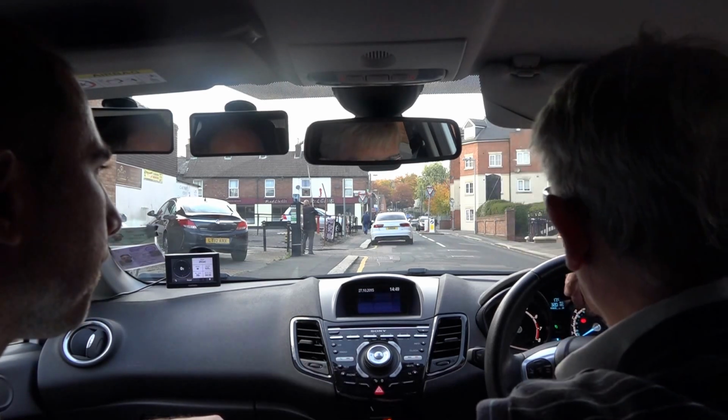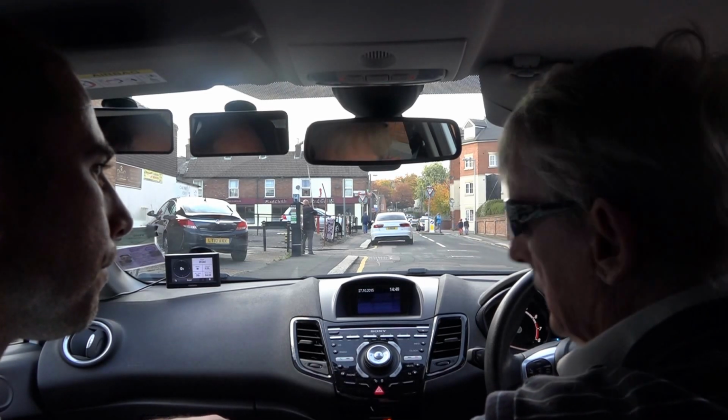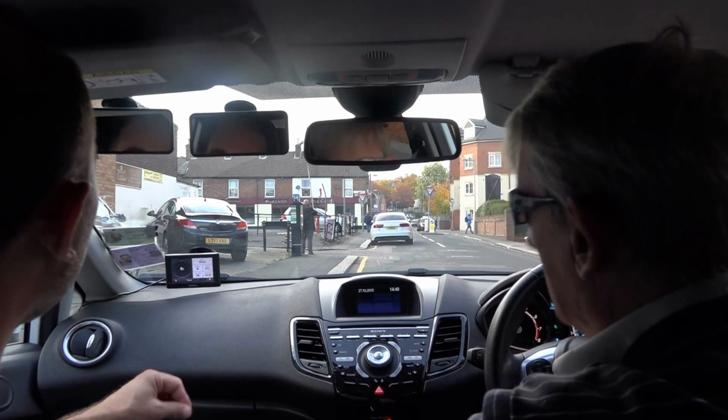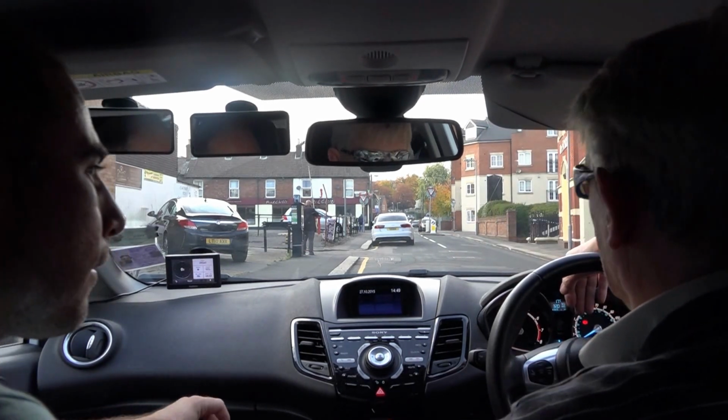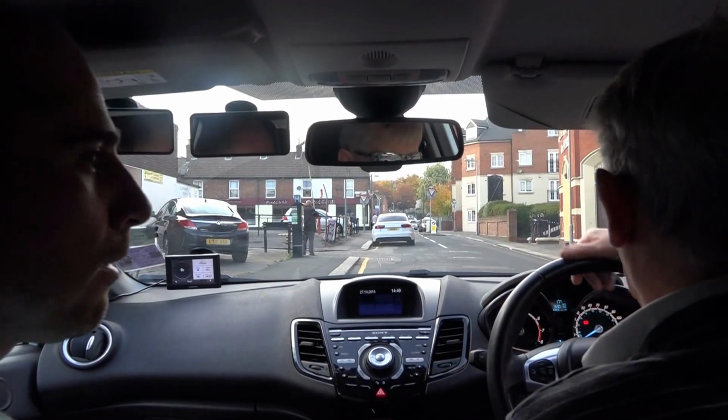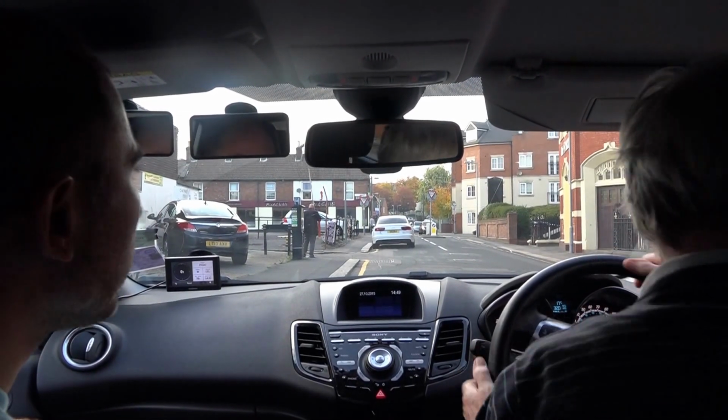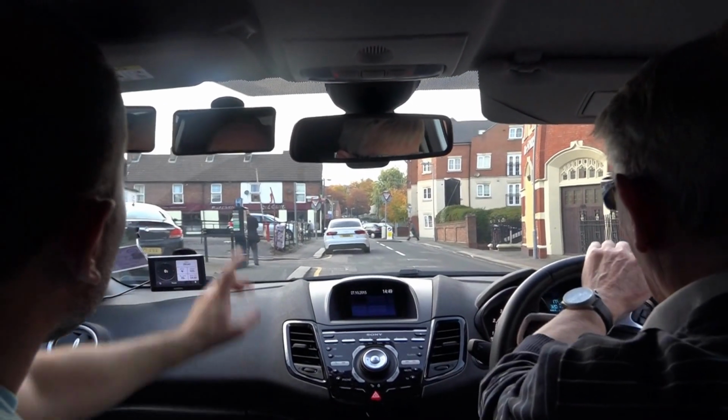Looking through these side windows is absolutely a waste of space, isn't it? Have you got that? Yeah, I got it. Right, back in role, yeah? The penny dropped. Okay, we're moving off, Tony, and I don't look ahead.